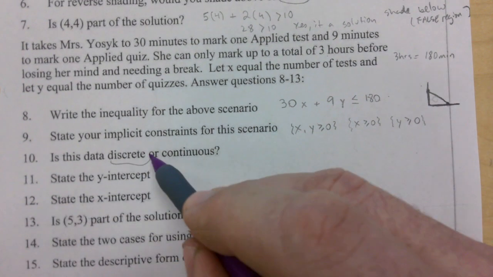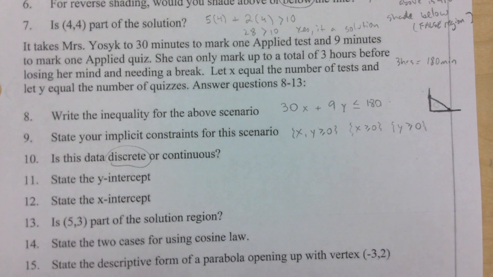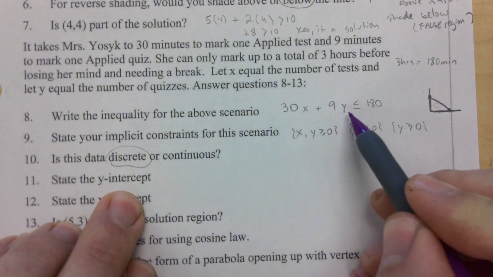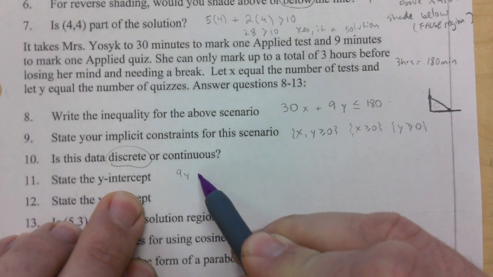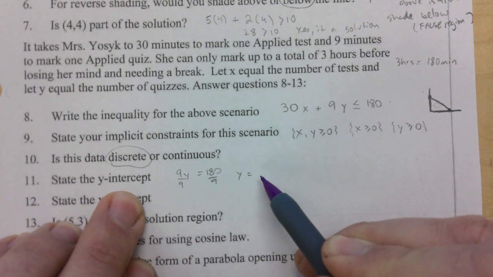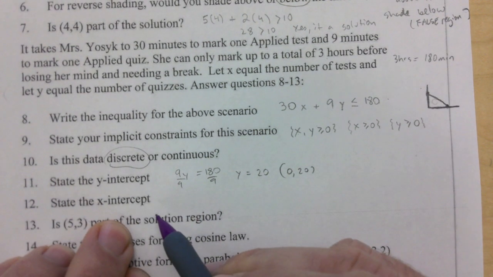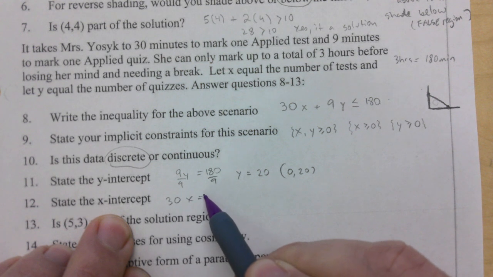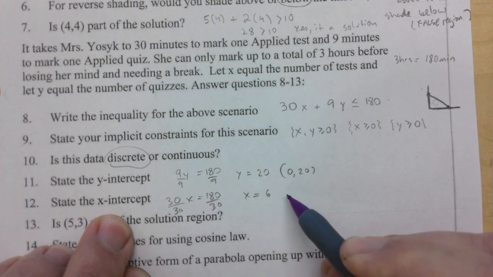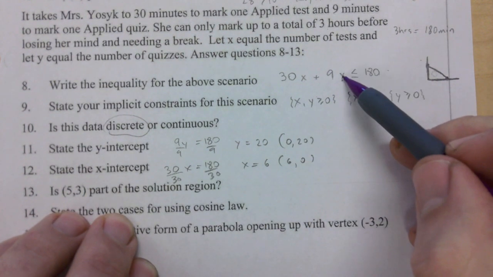Discrete or continuous? This is definitely discrete, right? Because it's not saying number of minutes, it's number of tests, number of quizzes. State the y-intercept. So the y-intercept here, if you just go by that, it would be 9y is equal to 180. You divide both sides by 9, y is equal to 20, right? So (0, 20) would be your y-intercept. X-intercept, 30x is equal to 180. All of these numbers work out quite nicely. X is equal to 6, or 60, right? There it is. Always using this original one here.